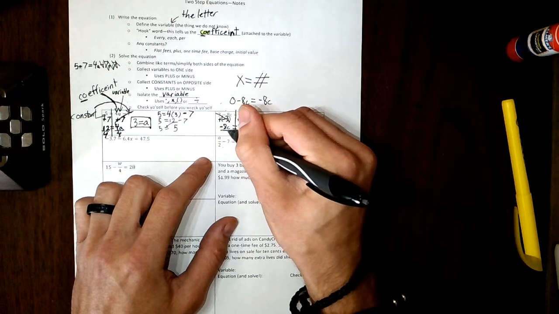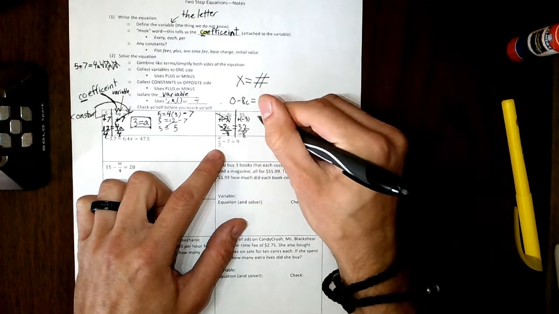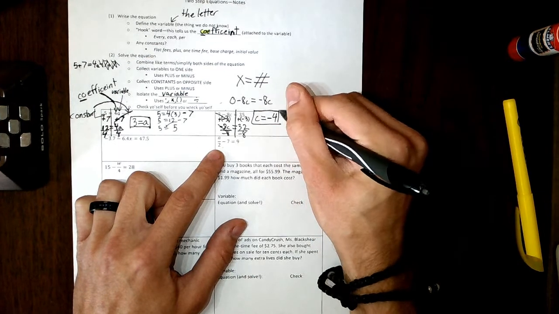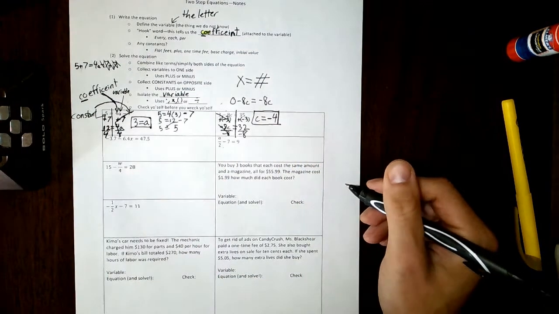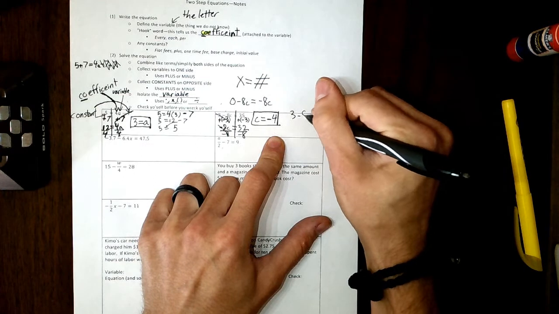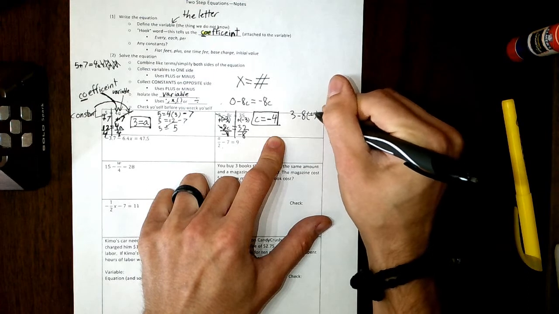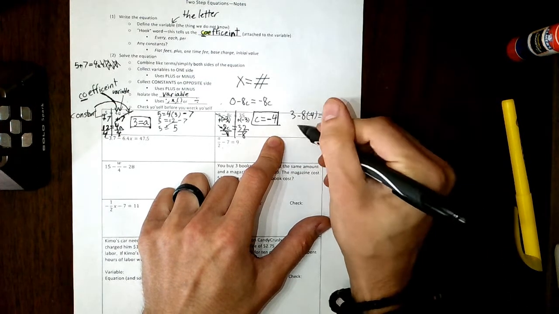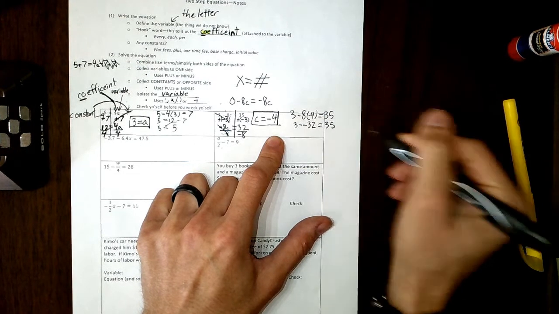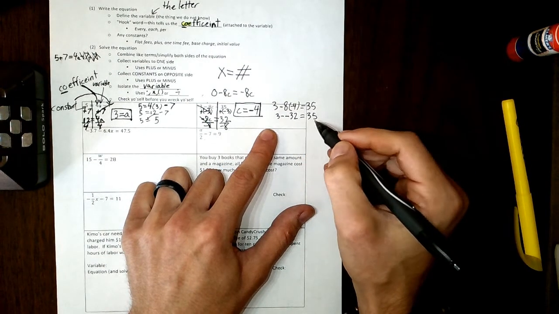How are we going to undo that multiplication? Divide by negative 8 on both sides. c is equal to negative 4. Any questions? Checking my work: 3 minus negative 32 equals 35.